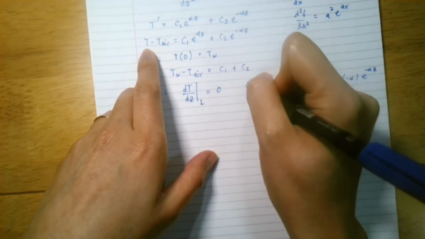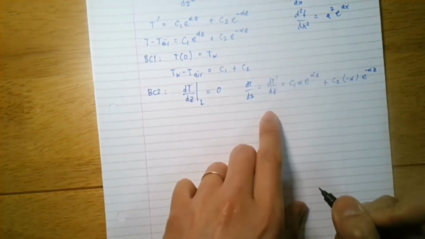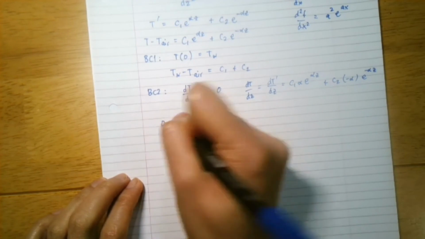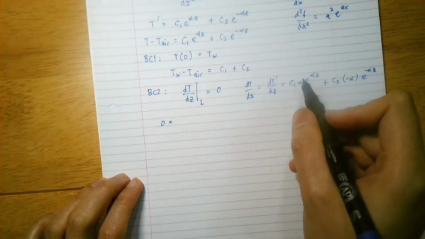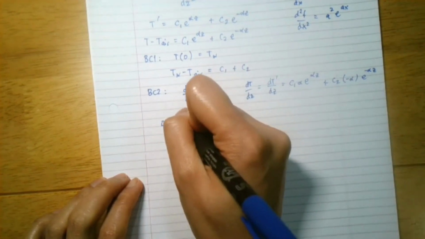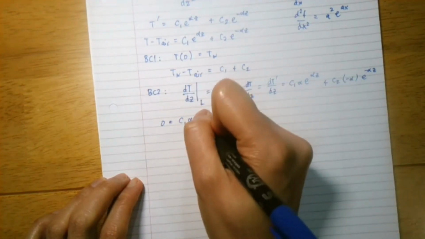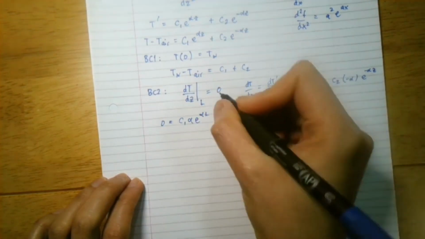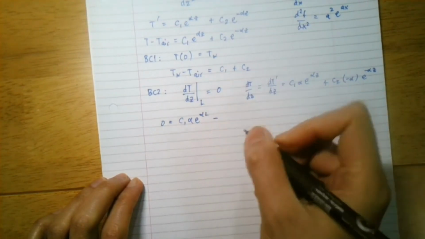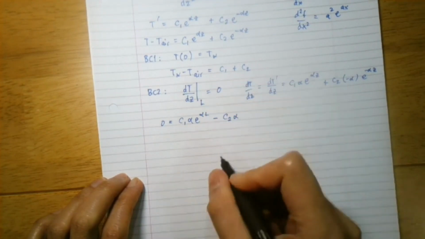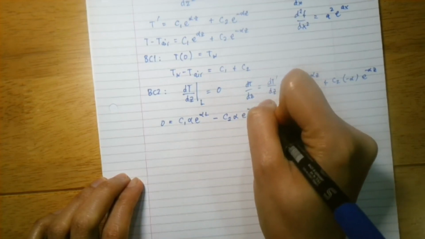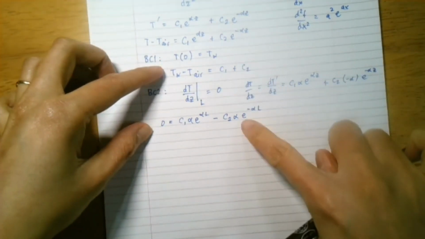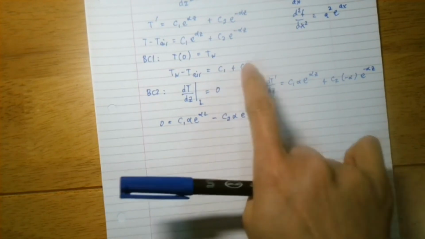We know that this is also equal to dT/dz, and at z equal to L we know that this is 0. So we have 0 equal to C1 alpha e to the alpha L, because now z is equal to L, and we have a negative sign here, so minus C2 alpha e to the negative alpha L. Now we need to solve the two equations simultaneously, this one and this one, to solve for C1 and C2.